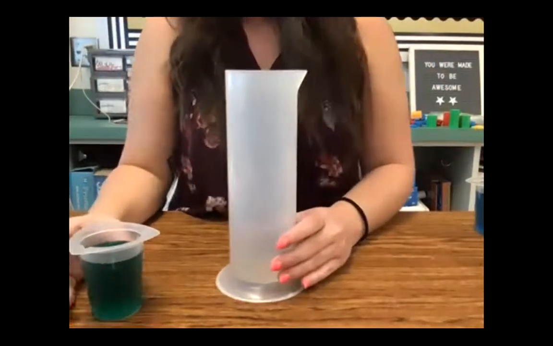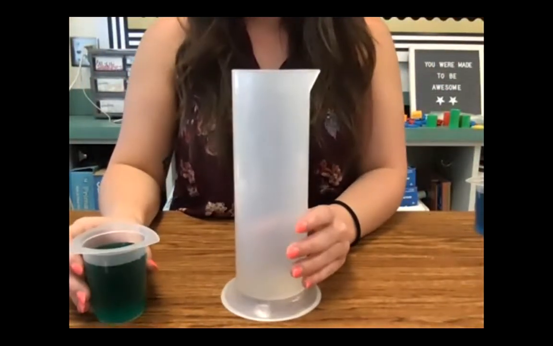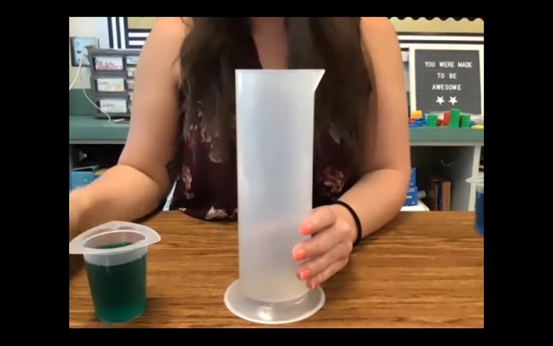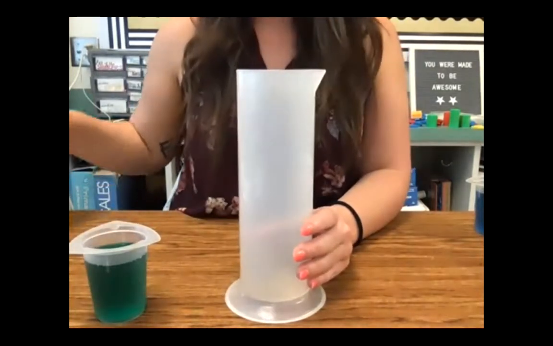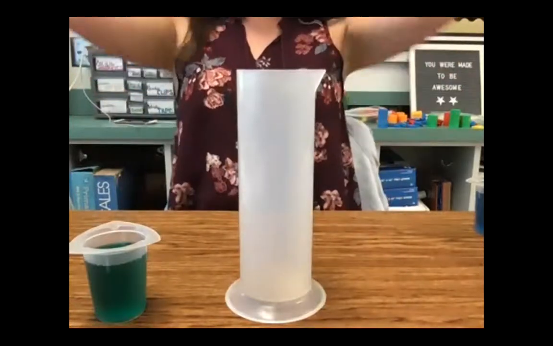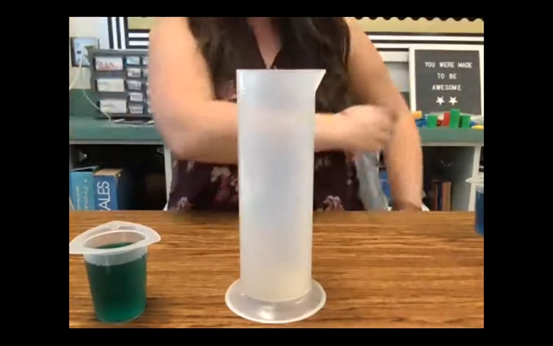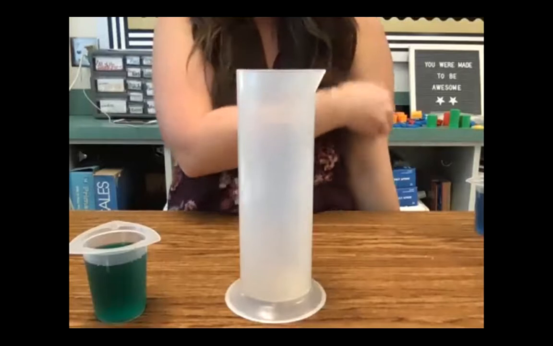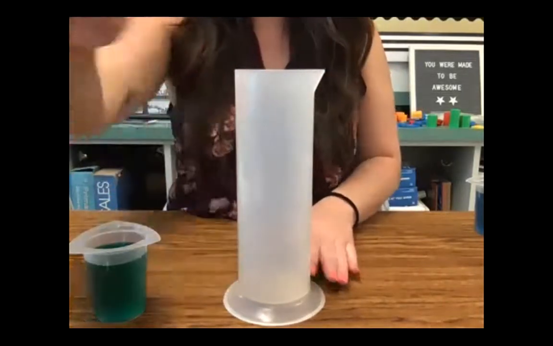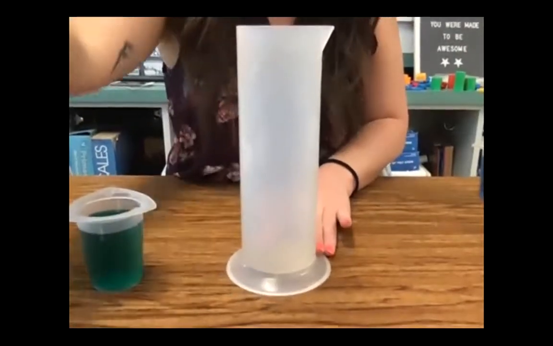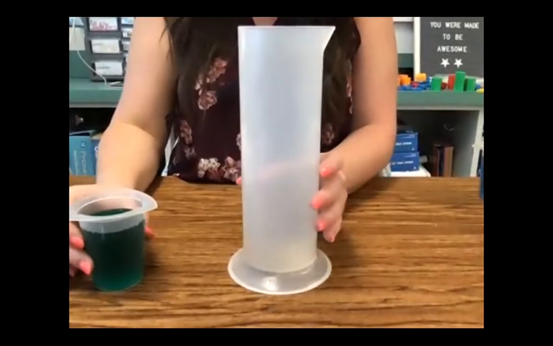All right, first liquid I'm adding is the glycerin. So right now you are just watching. You don't need to be doing anything else. You're not going back into Schoology and changing your hypothesis. It doesn't matter if your hypothesis is right or wrong. You're just watching. All right, so here's the glycerin.